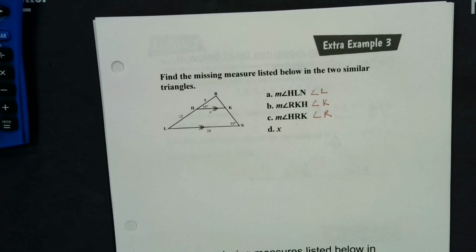Okay, so what does it correspond to in the big triangle? No. Look at angles. So this one corresponds with this one. So this one would correspond with. Yes. So you already have the answer. What's this angle measure? 55. So that matches here. It's the same. Yes. They're talking angle. Yes.